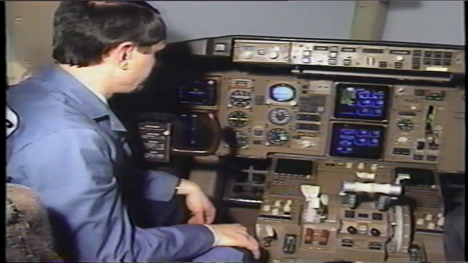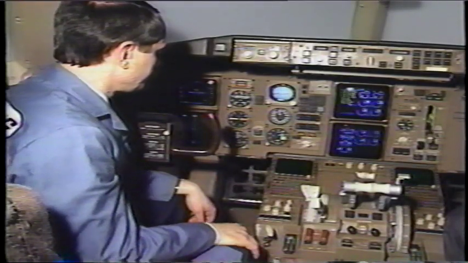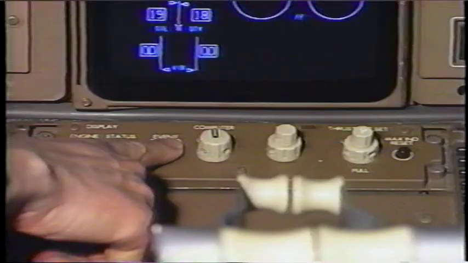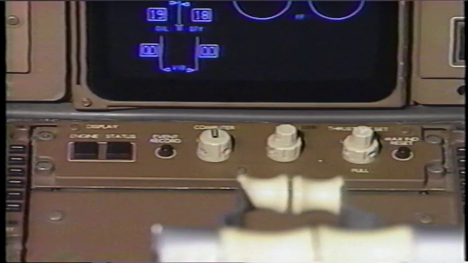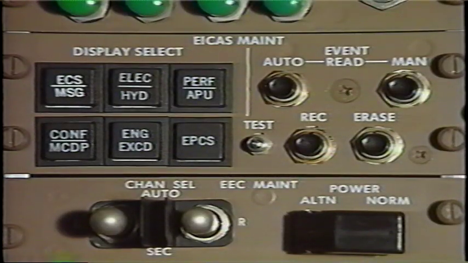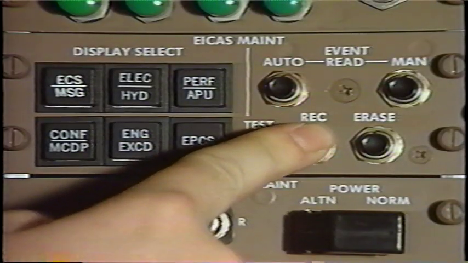Flight crews and maintenance personnel have the option of manually recording system data. These manual events are initiated by pressing either the Event Record switch on the Display Select panel or the REC switch on the Maintenance panel.